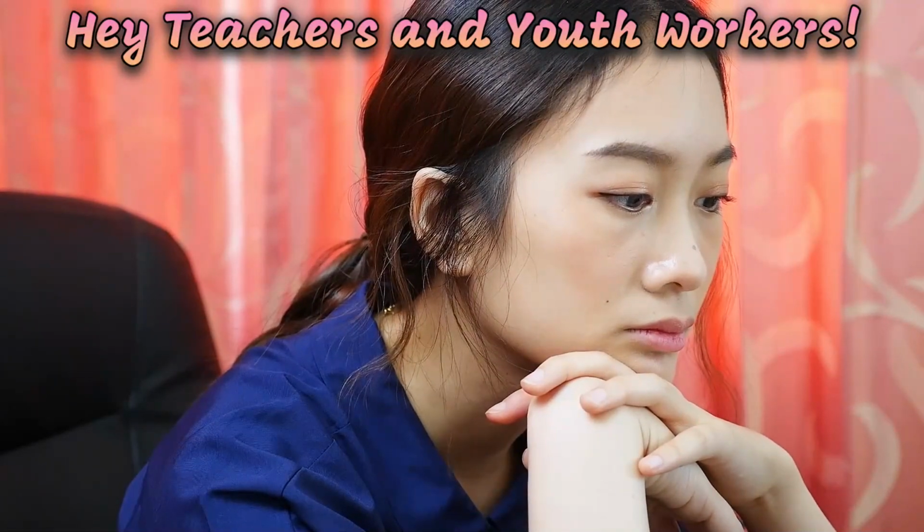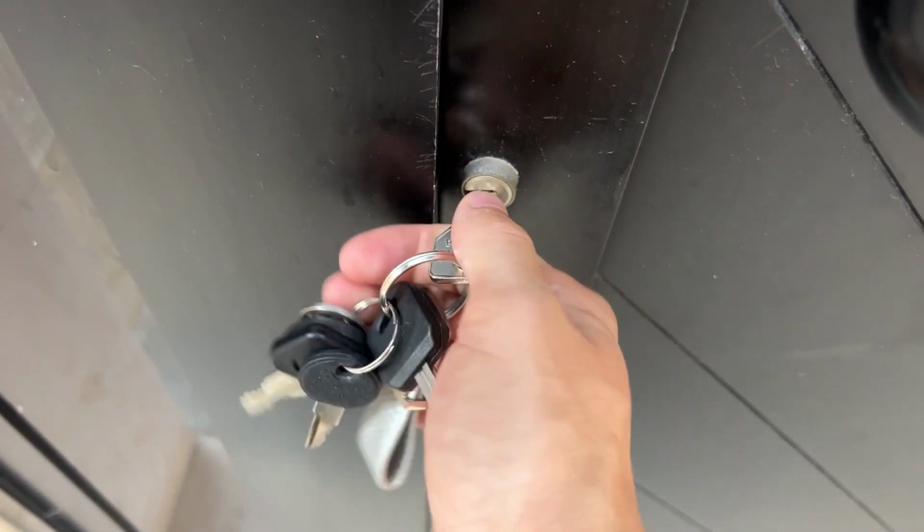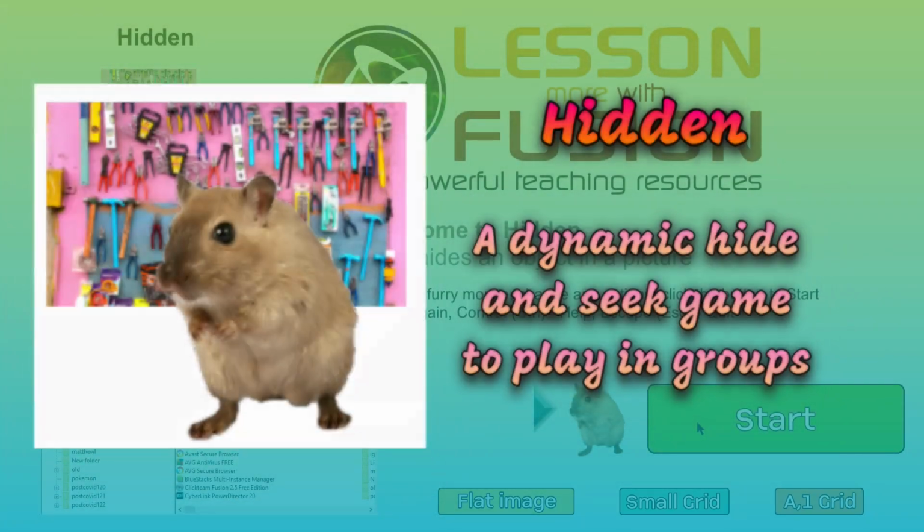Losing things is such a pain. It's a horrible feeling. If you lose your phone, if you lose your keys, finding things can be brilliant. So using ClickTeam Fusion, Impact Gamers have made the app Hidden.